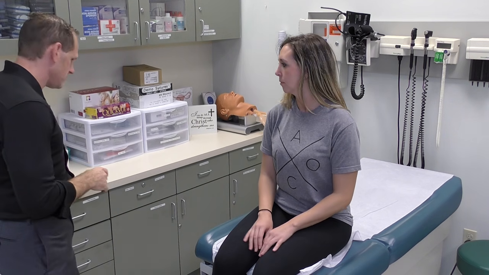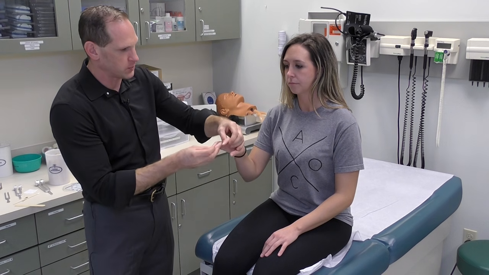So that's the spinothalamic tract. We've done gross touch, we skipped temperature, and we showed pain. You can also do that on the feet, but we're not going to do that for the purposes of this demonstration. Next, we have position sense or proprioception.